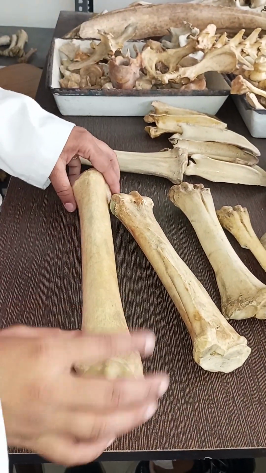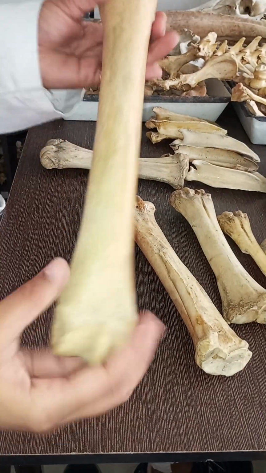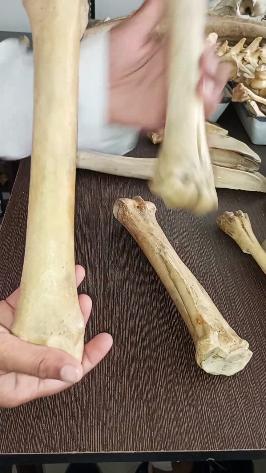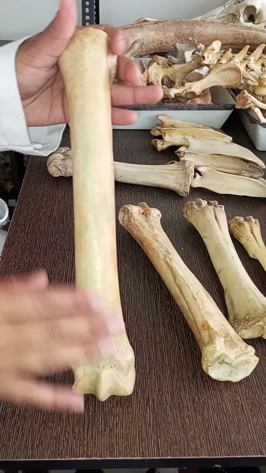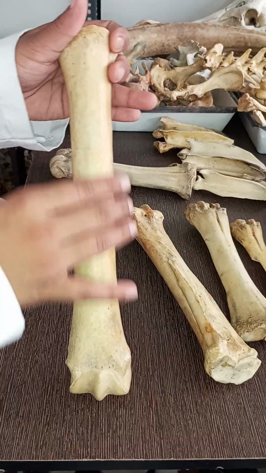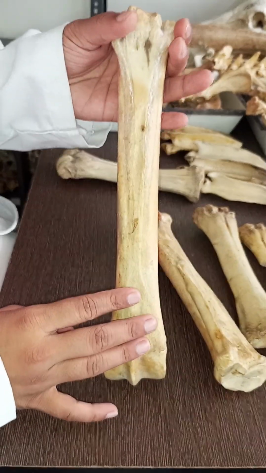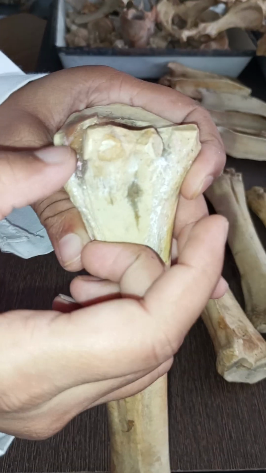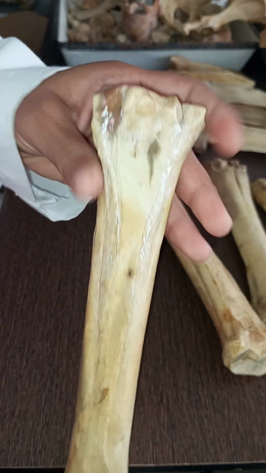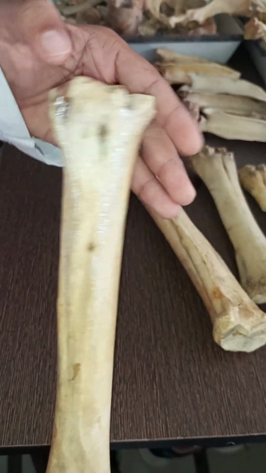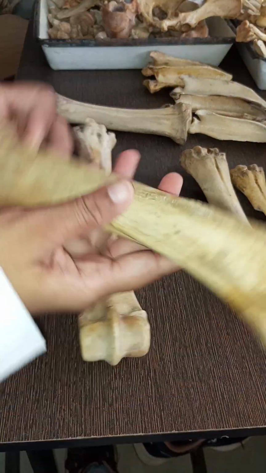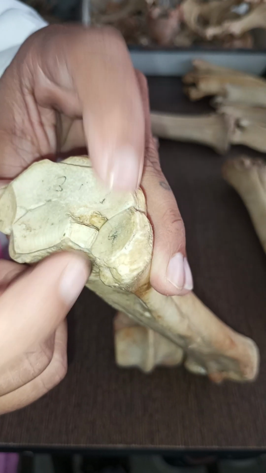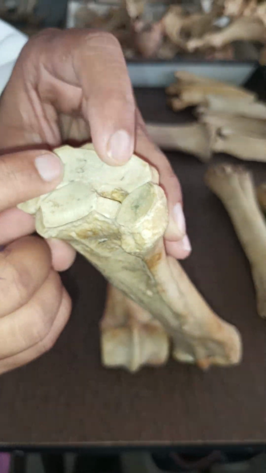Now, the large metacarpal is long, cylindrical, and a massive bone, as you can see in comparison to the ox. The anterior surface is rounded, the same as that of the ox. On the posterior surface, on either side, are two facets. These facets are for the small metacarpal. Here, as you can see, this is the small metacarpal bone, and it is attached with these facets, which are present in the large metacarpal.